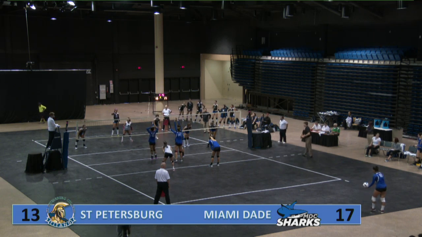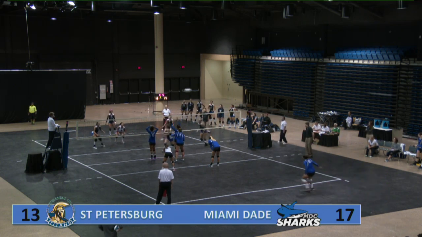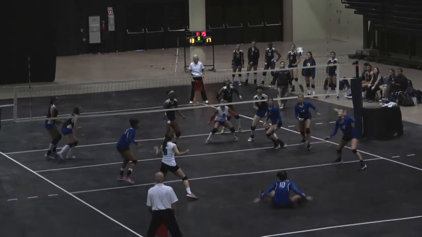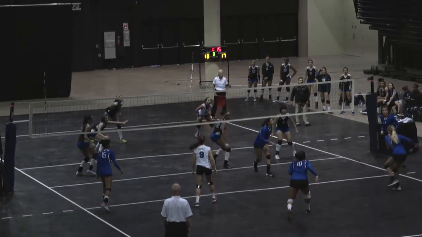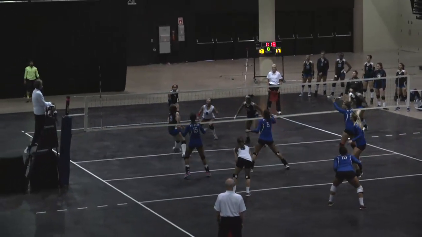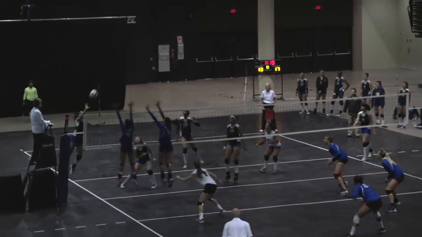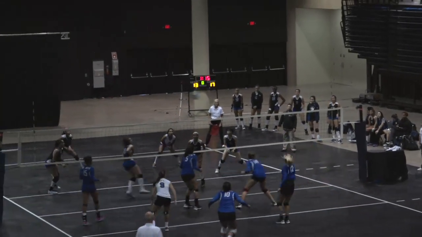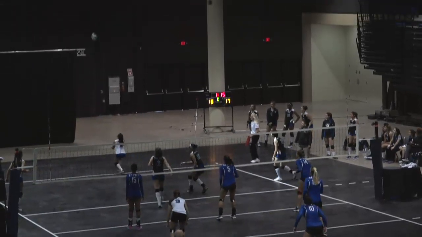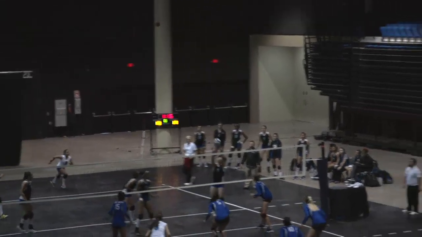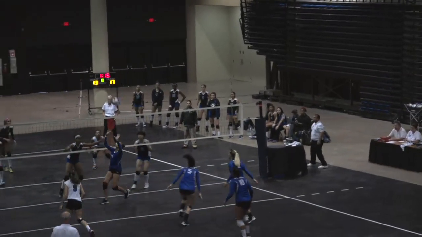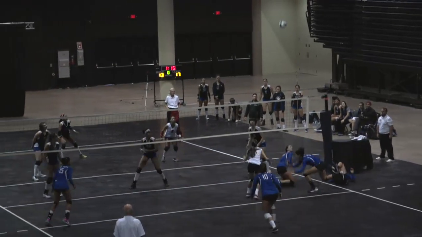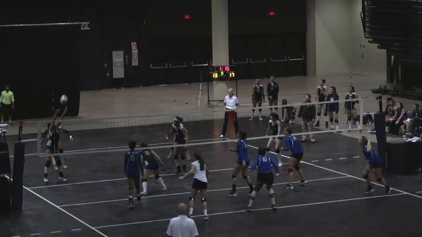Vieira with the service, 13 serving 17. Soft serve by Vieira. Vieira with the great dig. Tight gets it over to Petronovic. Hernandez keeps that ball up. And Vieira with another great dig. Petronovic with the attack. Kept up by Matos. Sun Wen Ting has to hit it over. Tight gets it over to Amanda Filippo. Petronovic keeps it up after the block by Sun Wen Ting.